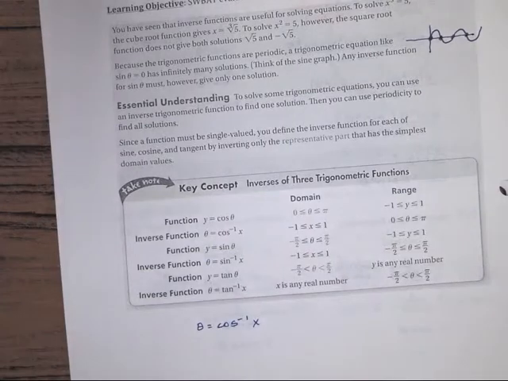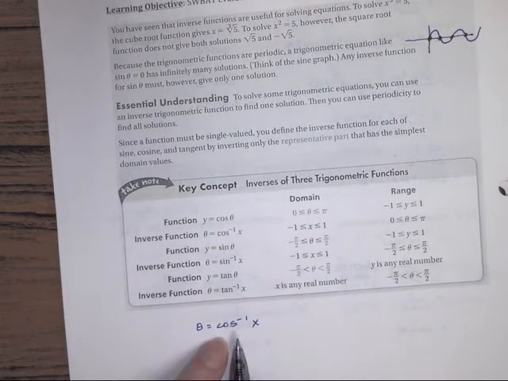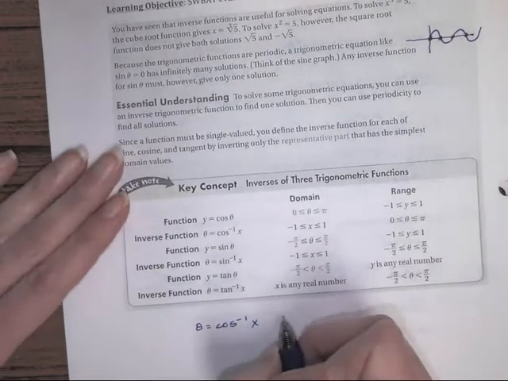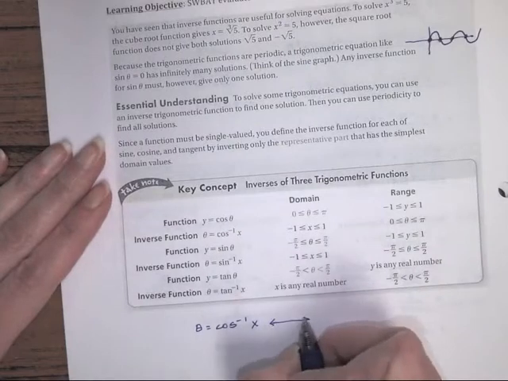All right. Take this as an example. Just so you are aware, if this shows up on an ACT or an SAT somewhere, there is another way to write this same exact thing, and that is arc cosine, which looks like this.